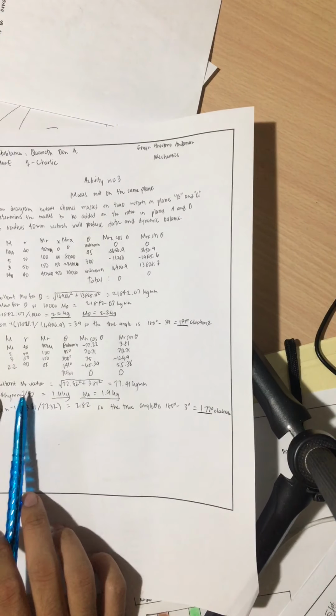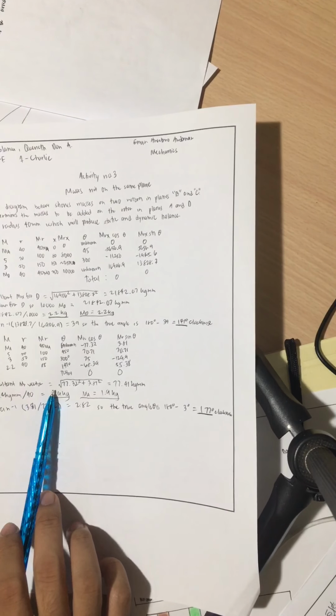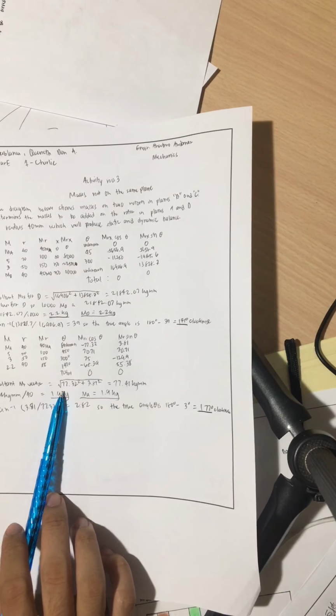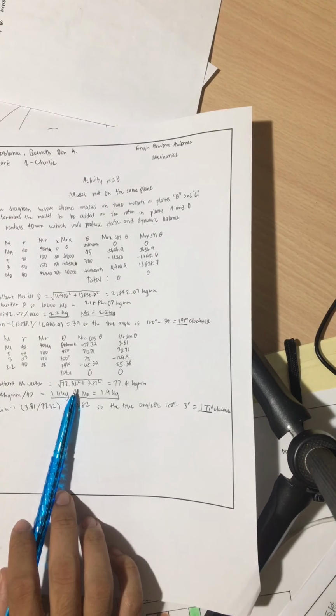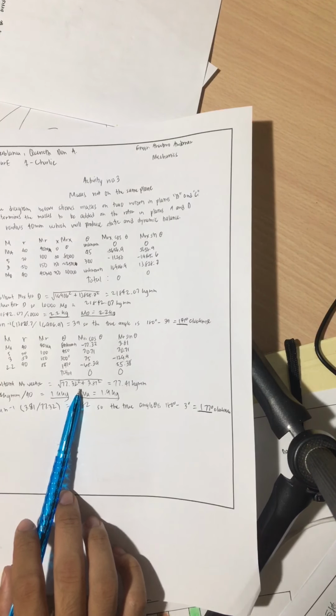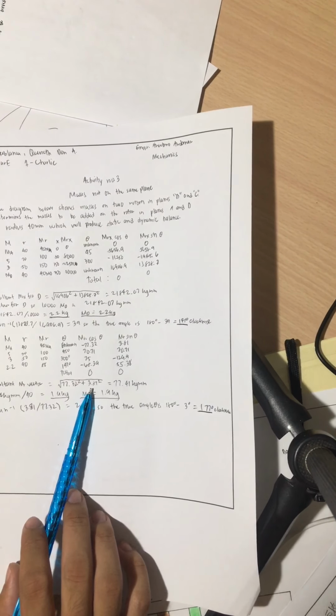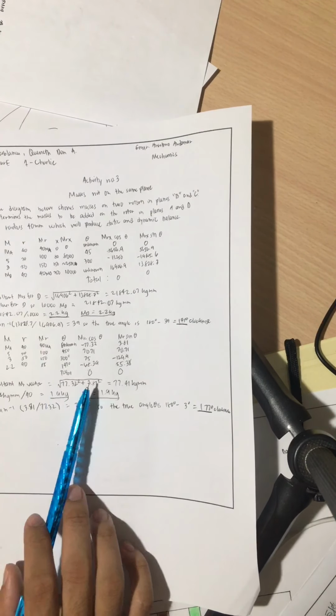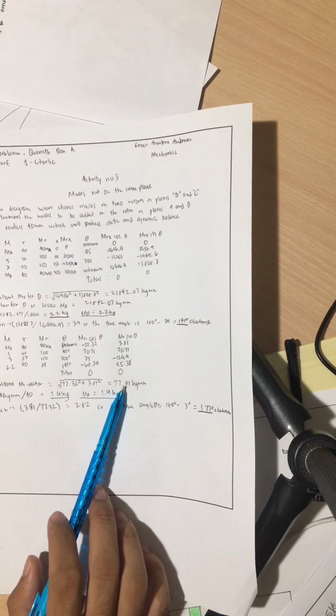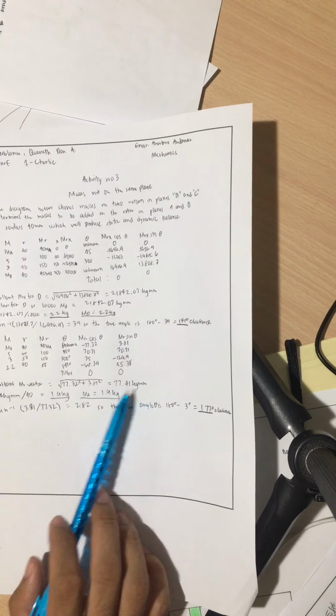So the resultant MR vector is equal to the square root of 77.32 multiplied by itself plus 3.82 multiplied by itself, which equals 77.41 kilogram millimeters.